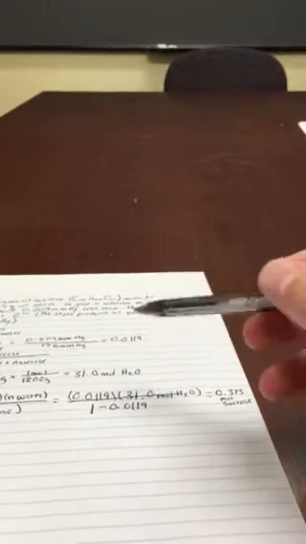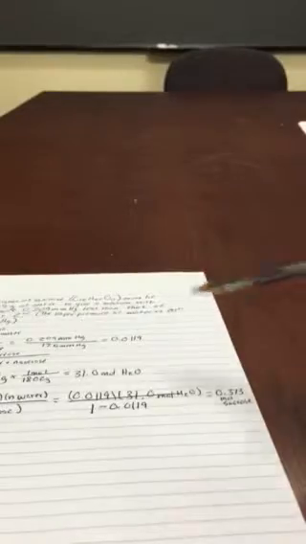Then we convert the moles of sucrose to the mass.